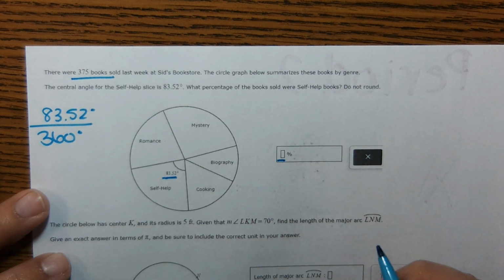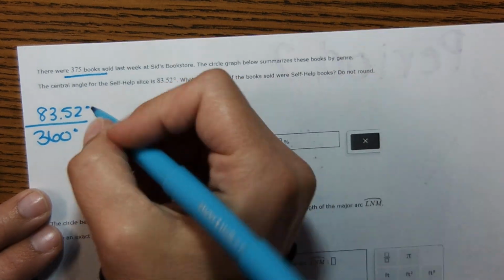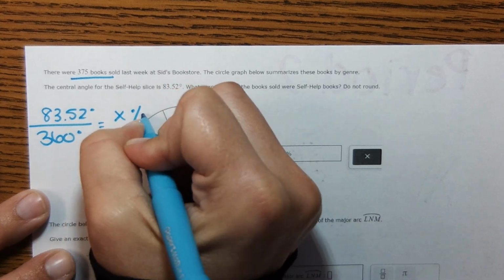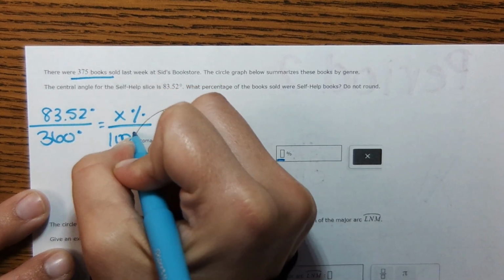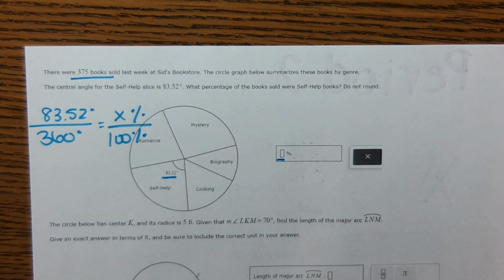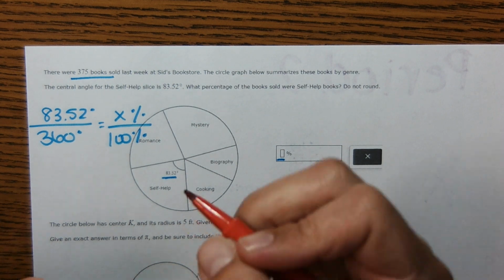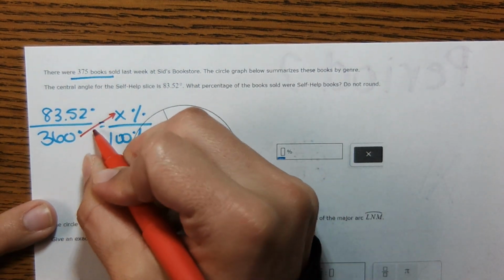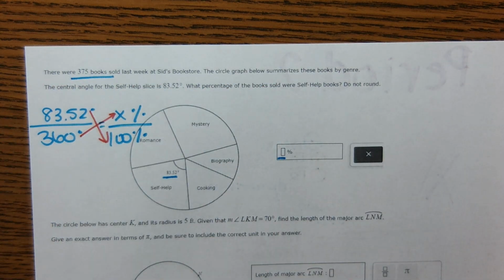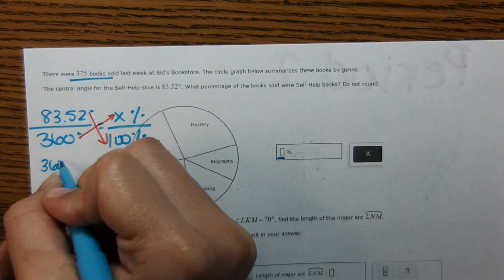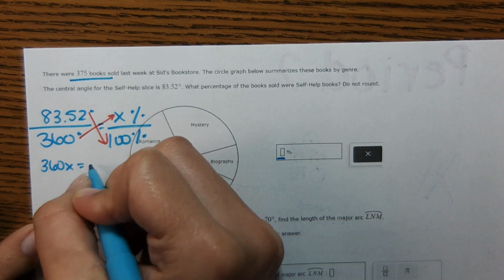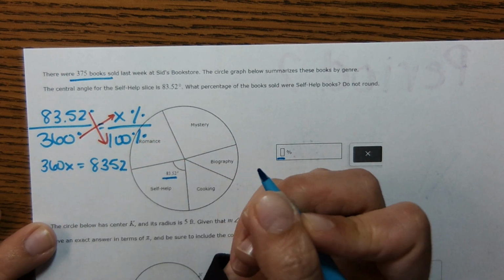which would be all the way around. We're trying to find the percent this time. So it'll be x percent over the whole would be 100%. And then from here, we cross multiply. So we'll get 360x equals this times 100, 8352.